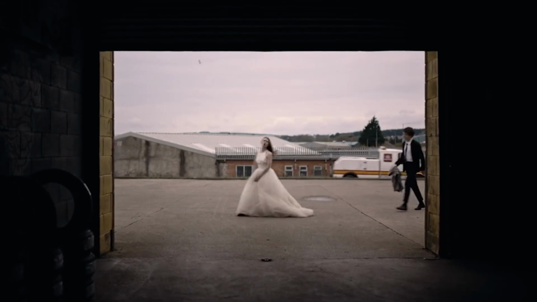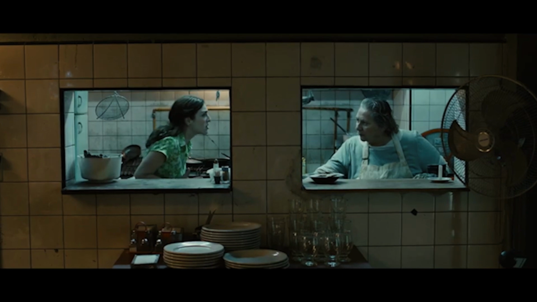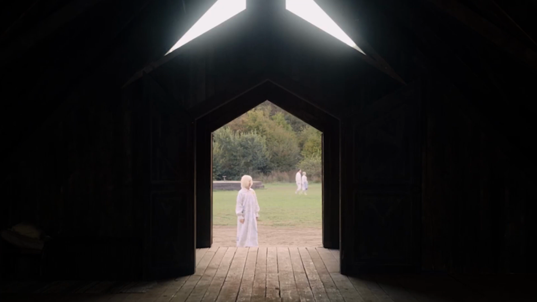This composition can be used to draw attention and focus on a subject or item. So when you're next out and about with your camera, keep an eye out for anything that you could use to shoot through to create a frame within a frame. Because honestly, they can be found anywhere.